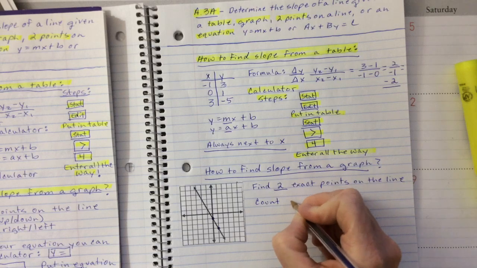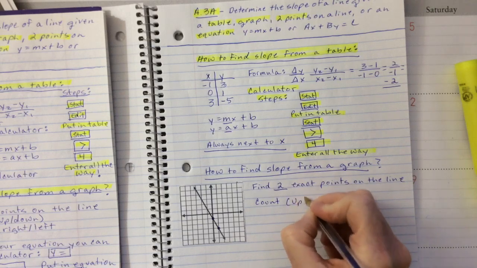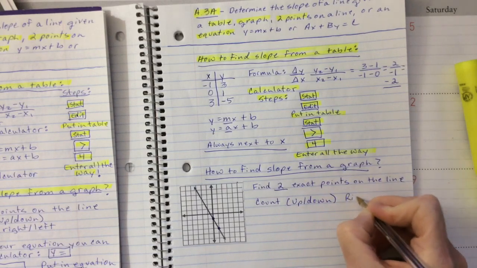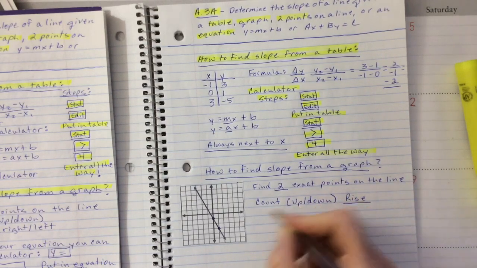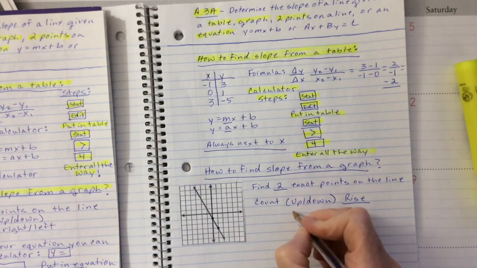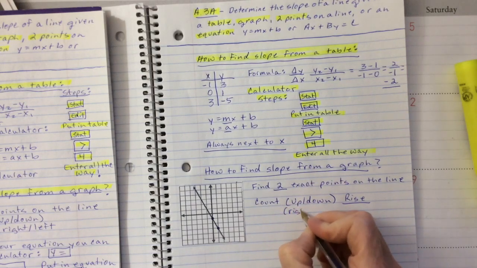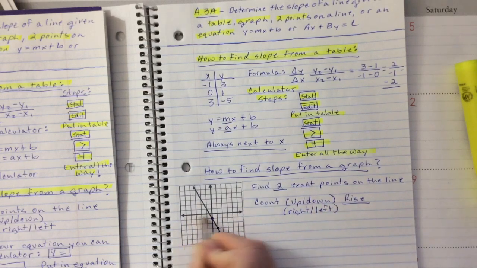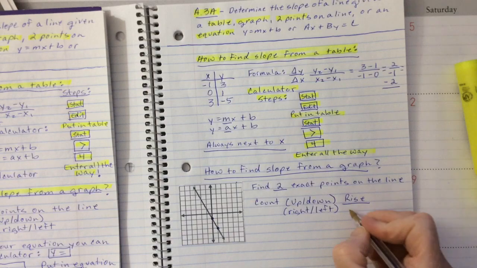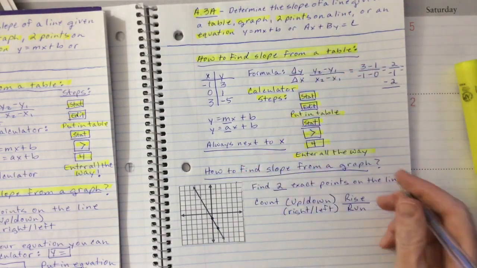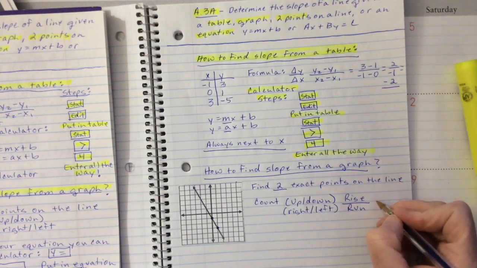You can count up and down, up or down, which is your rise, divided by. The reason it's your rise, up or down, is because it's on the y-axis. And then you're going to count either right or left. Going right and left is your x, which gives us a change in y over a change in x.